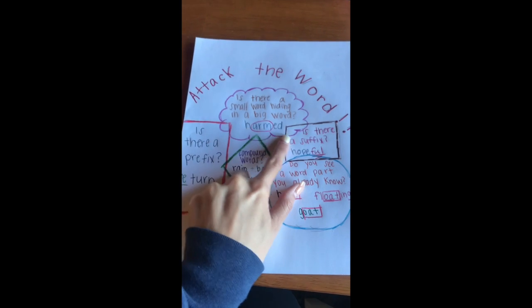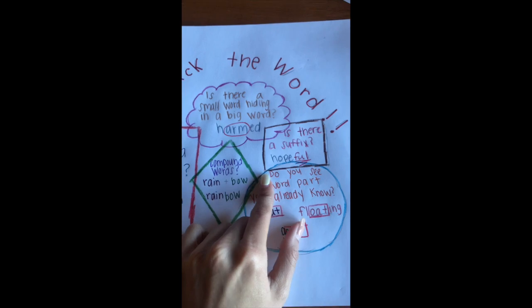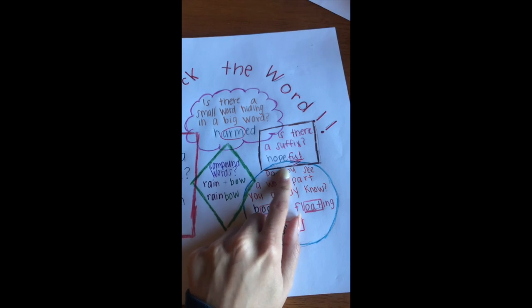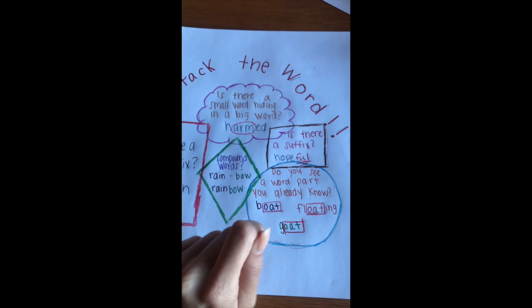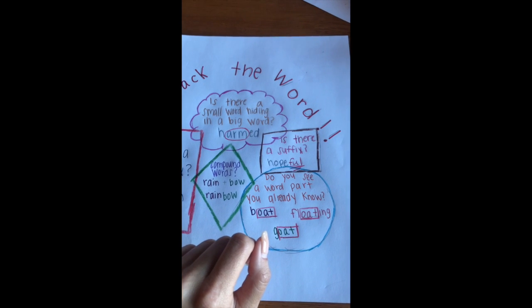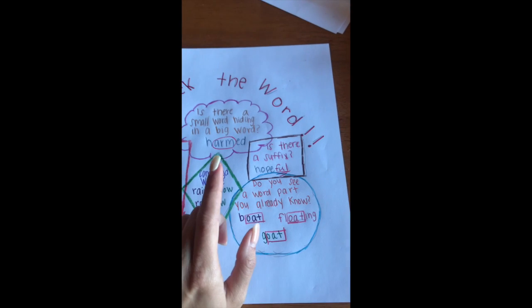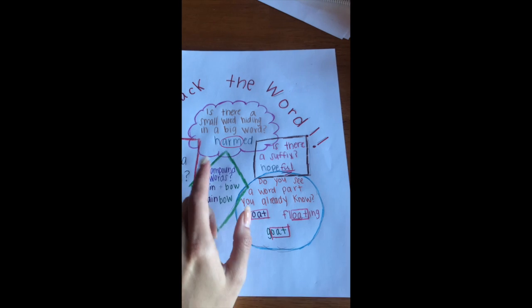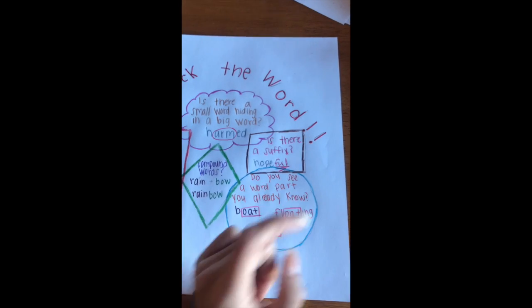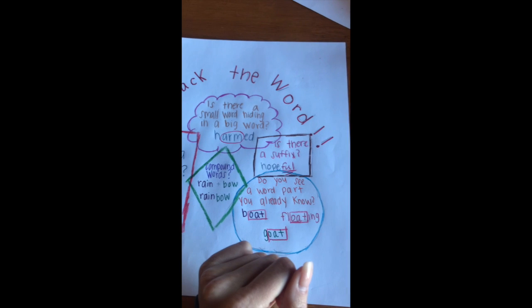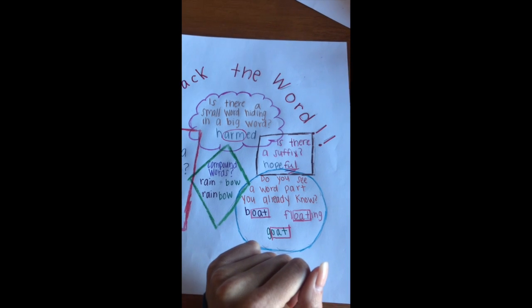So harmed. Okay, so next we have this black box, and it says, is there a suffix? Now a suffix is a letter or a group of letters attached to the end of the word to form a new word. So in this word we have hopeful, the suffix is full. Another suffix would be ing or ness.